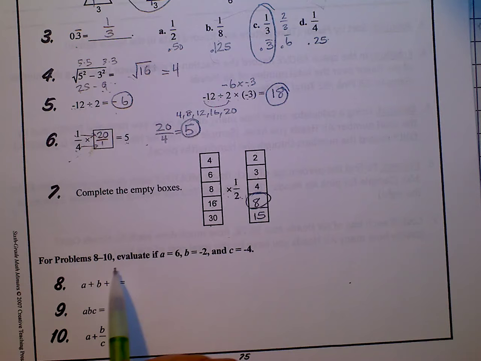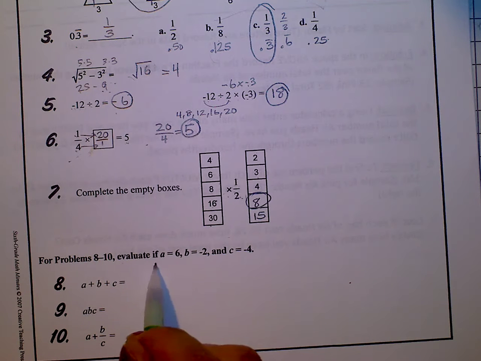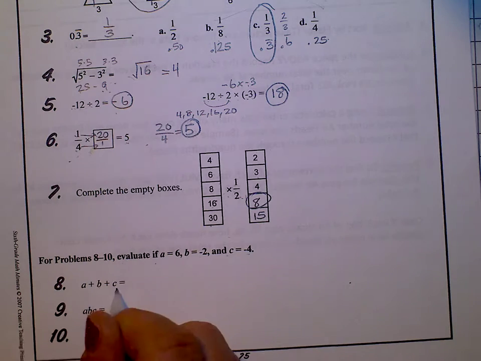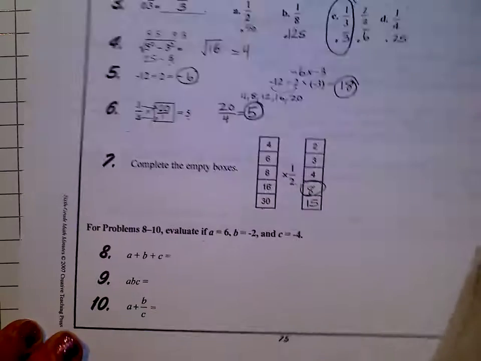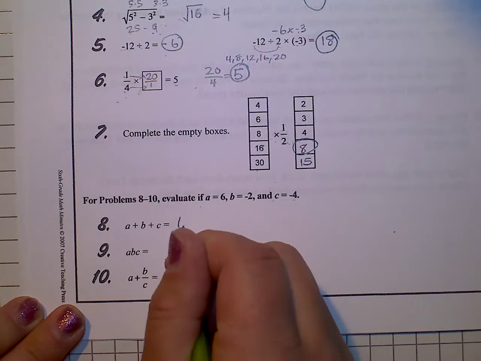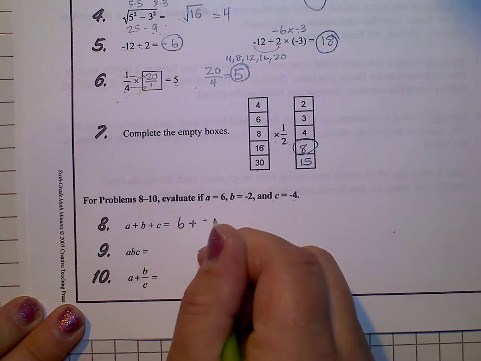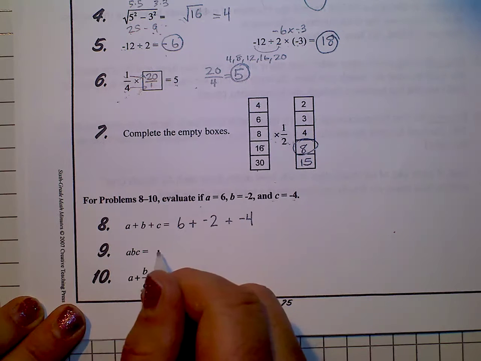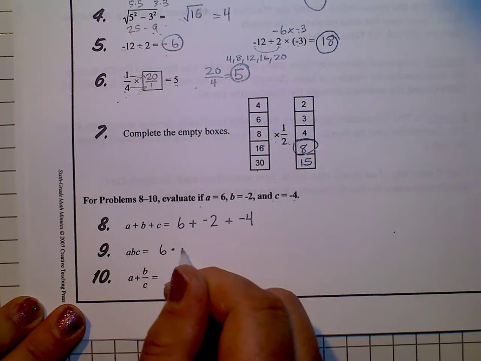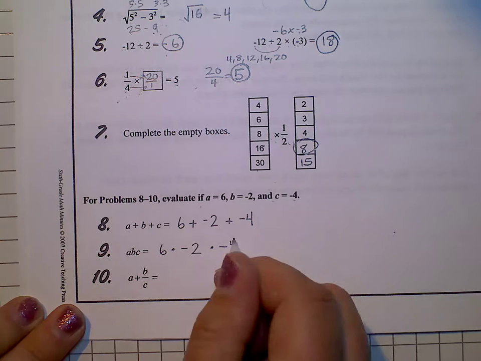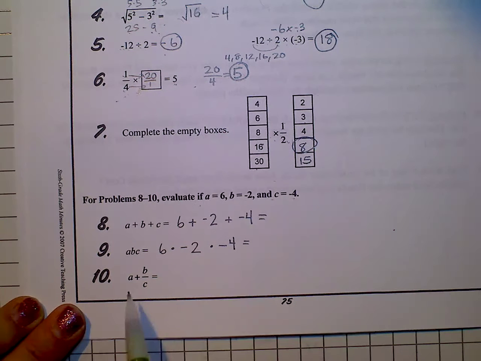For problems 8 through 10, evaluate if A is 6, B is -2, and C is -4. So I'm just going to rewrite my equations down here so that they reflect what the expression would be. So I'm going to put 6 plus -2 plus -4. Then for this one, it is 6 times -2 times -4. And we'll find out what these all equal.